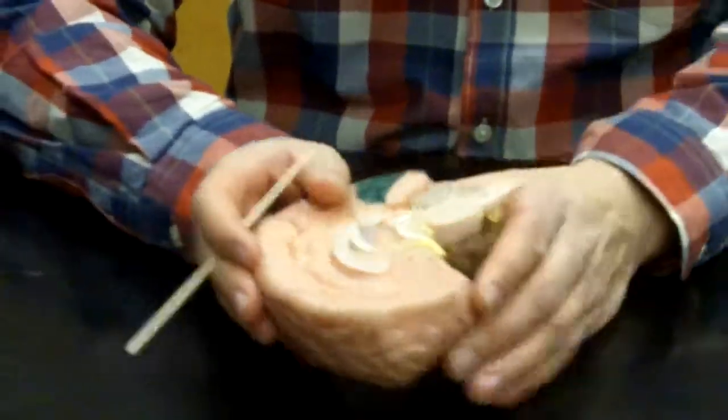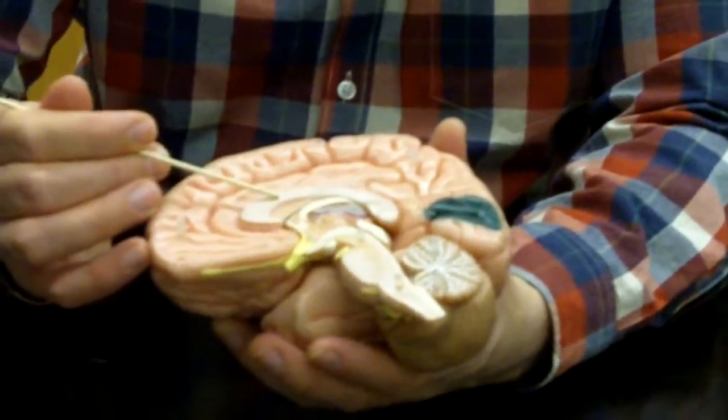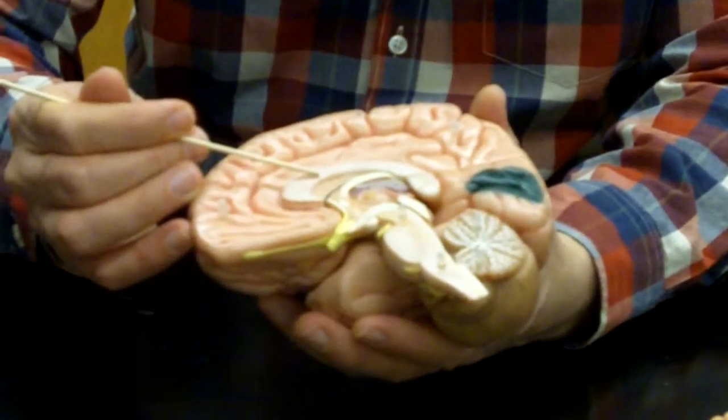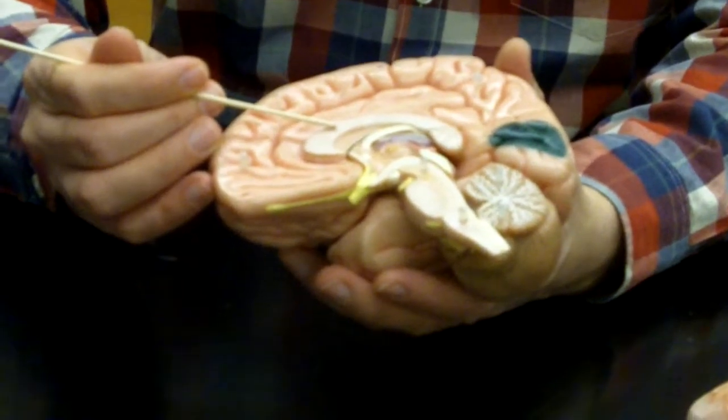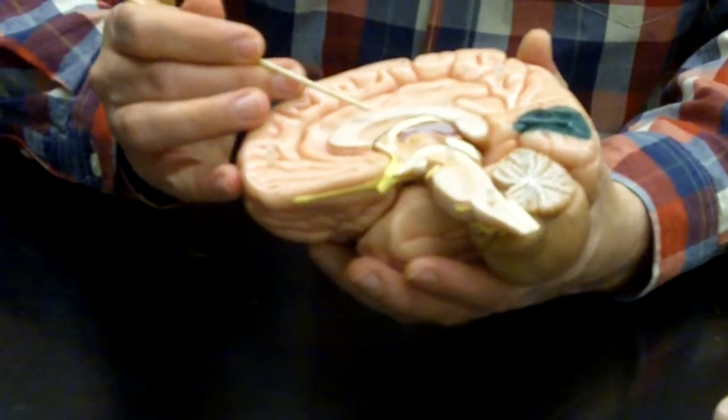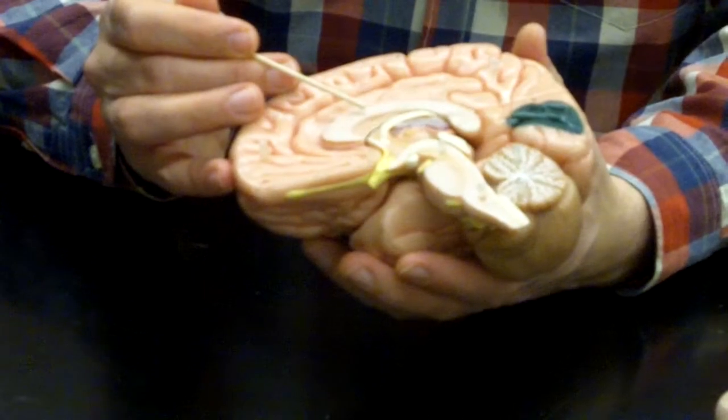Okay, I know it's early, but let's get our juices flowing. What is this thing right here called? Corpus callosum. Very good. Please don't say that out in the field, though. Call it corpus callosum. We can say it that way here.